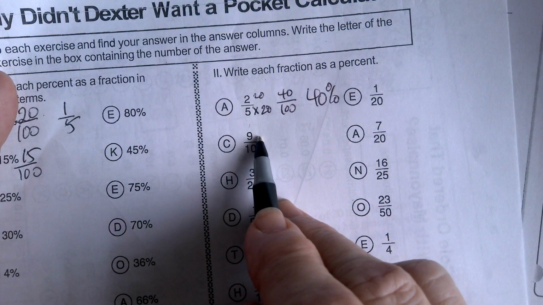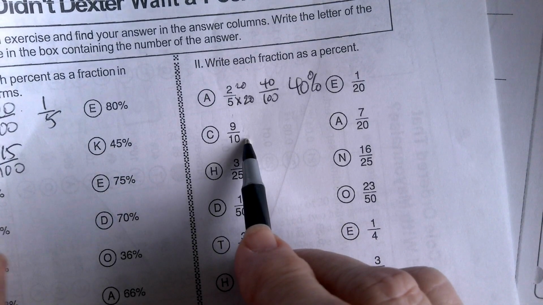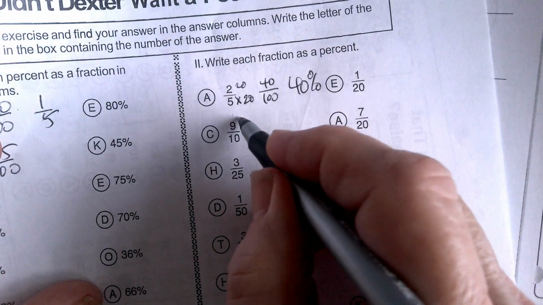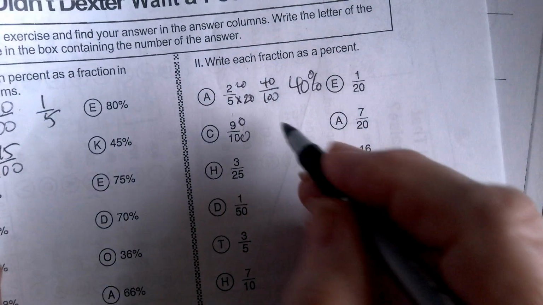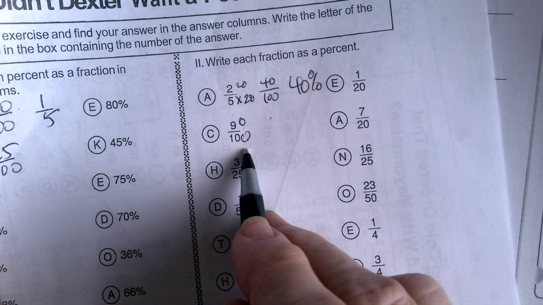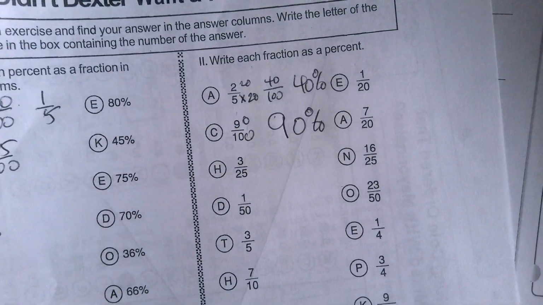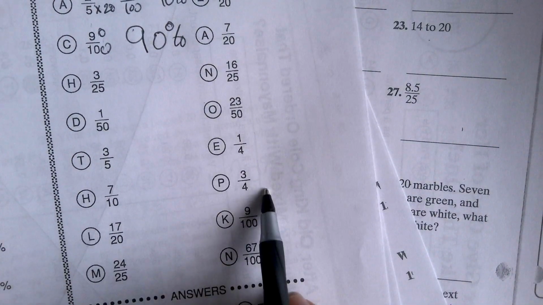Show what you're multiplying by. So this one's easy. What would I multiply this one by to get it to be 100? In fact, I can just put a 0. What percent is it? 90%. No, the final percent. 90%. So do you know how to do those? I'm going to go down to these two.